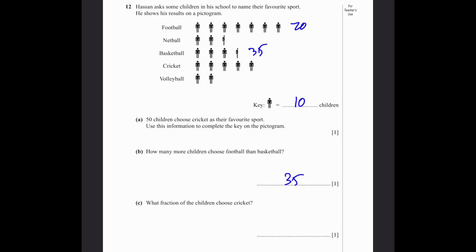C. What fraction of the children chose cricket? So now we have 70. Netball is 2.5 into 10, 25. Cricket is 5 into 10, 50. Volleyball is 2 into 10, 20. Now when we add all of this, 70 plus 25 plus 35 plus 50 plus 20, we get the answer as 200 children. So the total is 200, and then cricket is 50 by 200, which is equal to 1 by 4. So that's the answer.